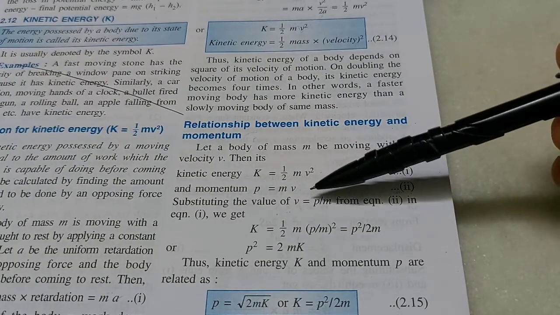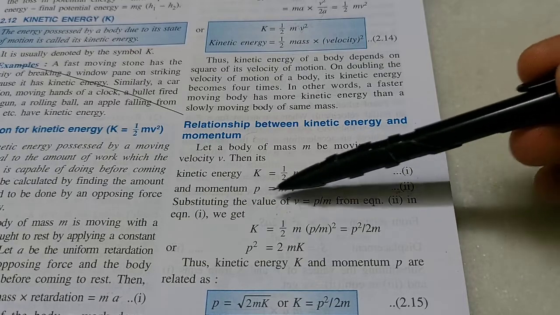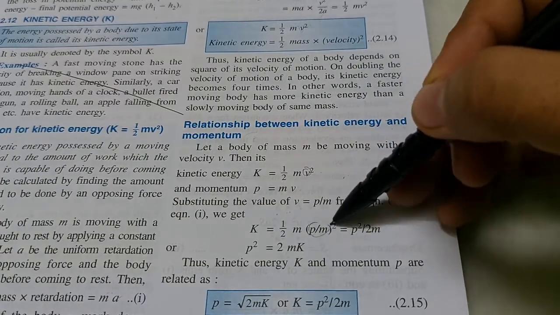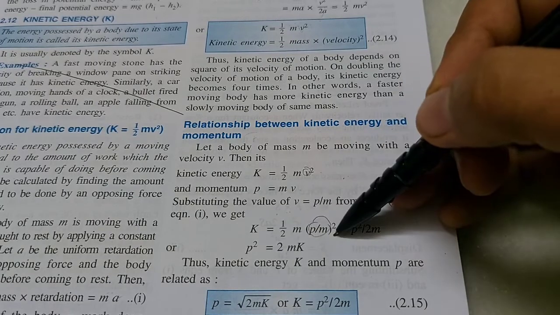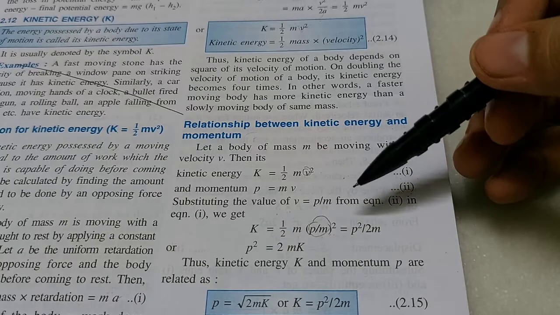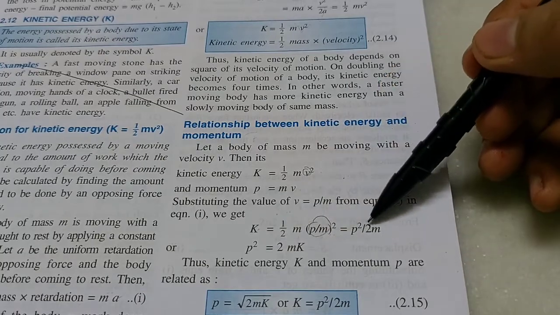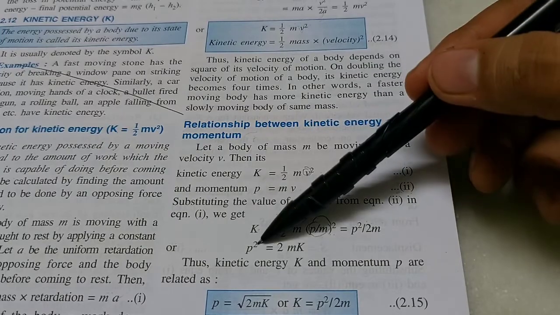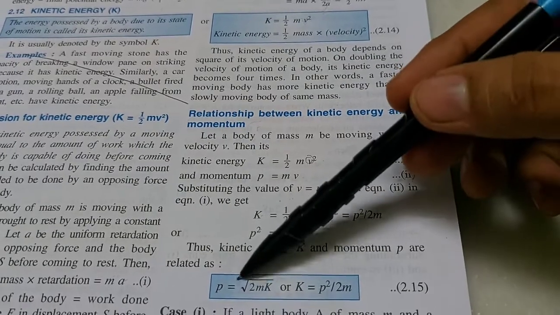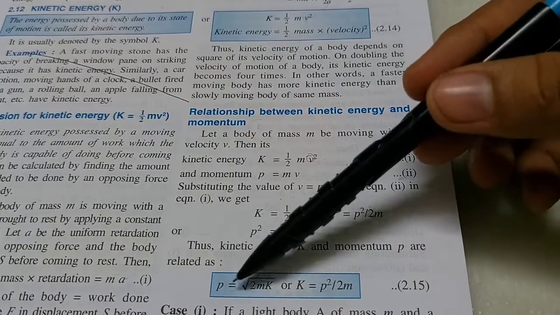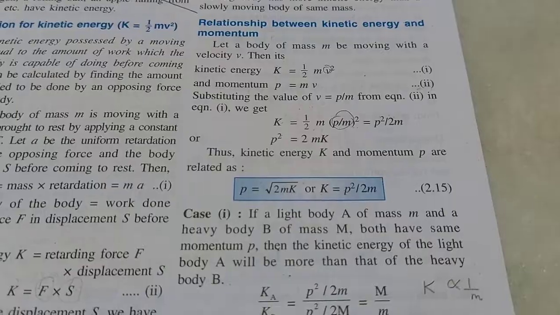Well, v is equal to p upon m. M goes down. So if I substitute this v with p upon m, and on solving, p square upon m square, m cancelled, I am left with a new formula, k is equal to p square upon 2m. Cross multiply, I get p square is equal to 2mk, or p is equal to square root of 2mk. So that's the relationship between momentum and kinetic energy.